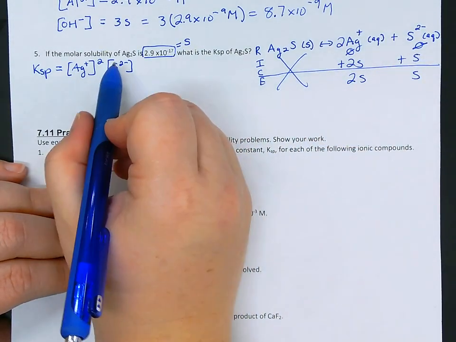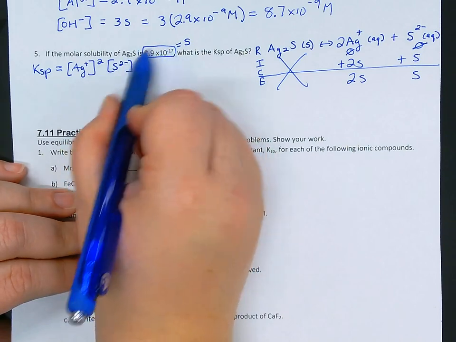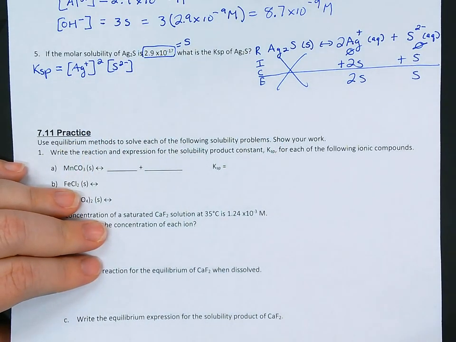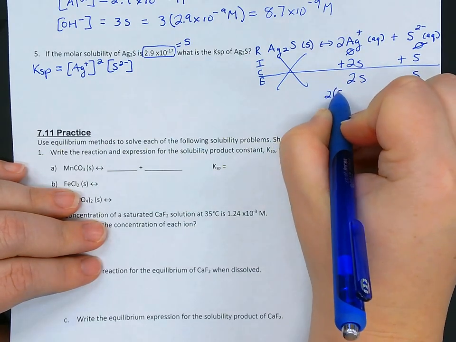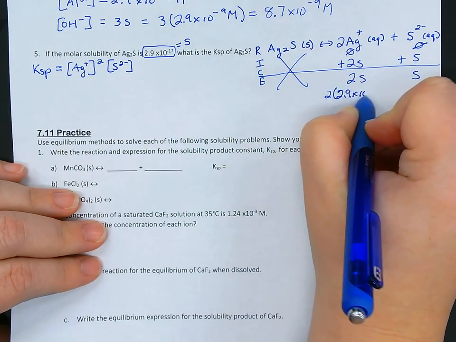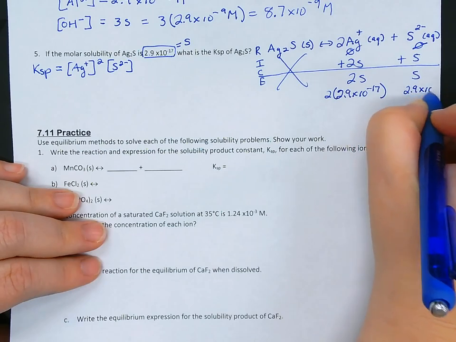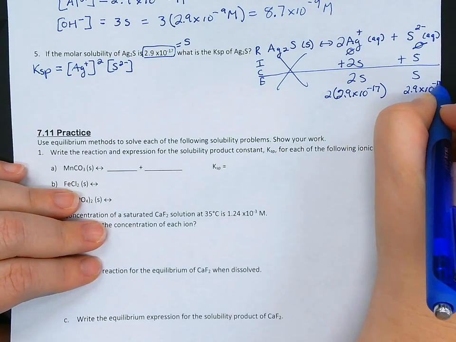So if this is S, that's our molar solubility, then silver would be 2 times that. So 2 times 2.9 times 10 to the negative 17th. And this would be 2.9 times 10 to the negative 17th. Oops. Running out of space there.